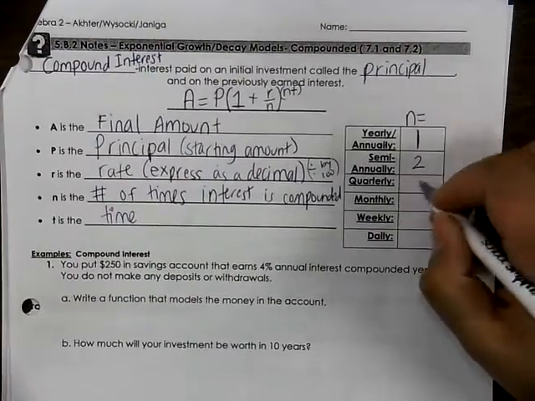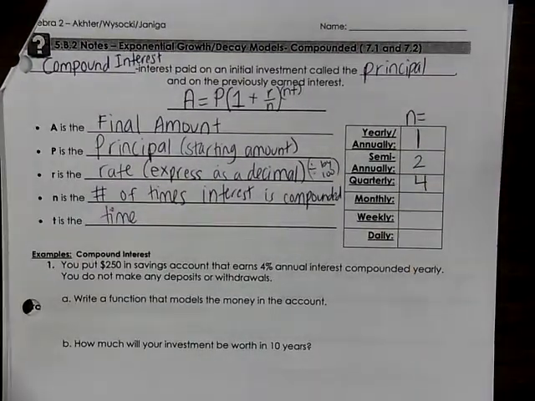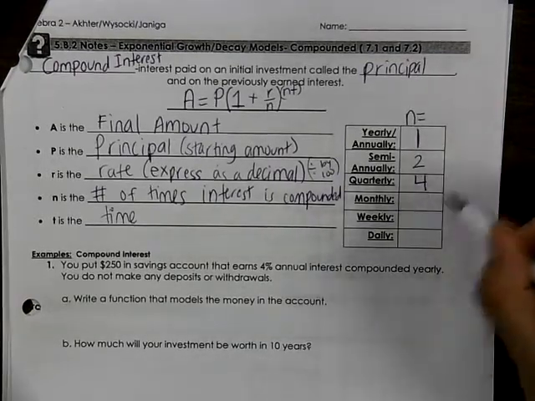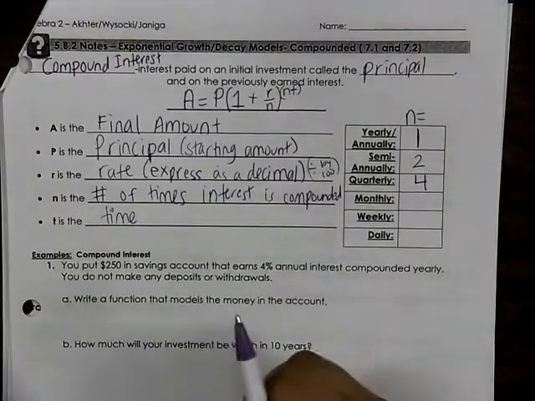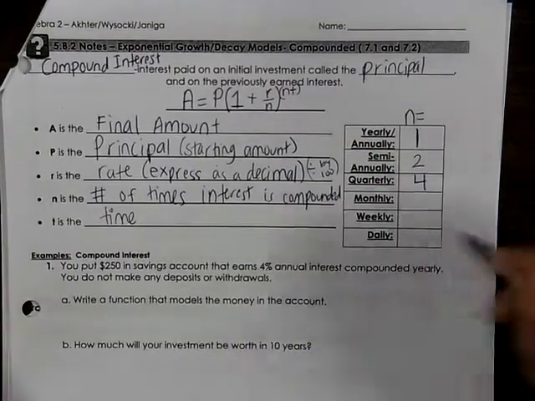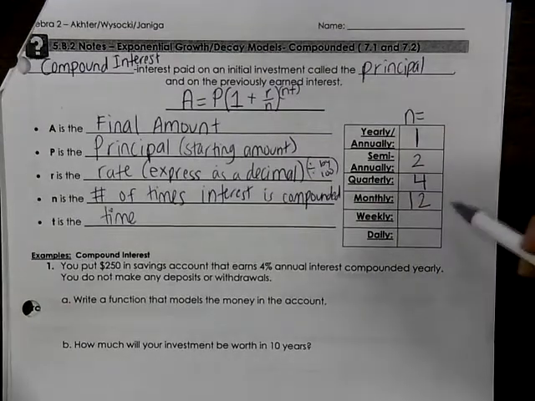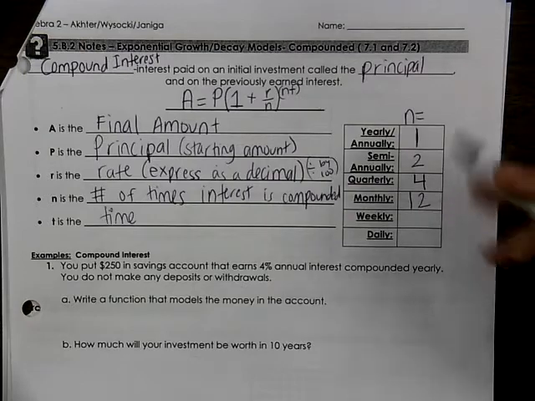Quarterly, think of quarters in a dollar. There are 4 quarters in a dollar, and there are 4 quarters in a year. So quarterly would just mean every 3 months they would put something in, so that you get it 4 times throughout the year. Monthly, there are 12 months in a year, so every single month they could decide when during the month, but you would get that interest put in.